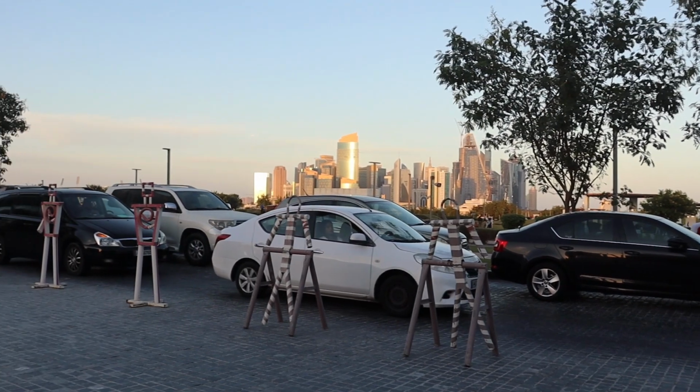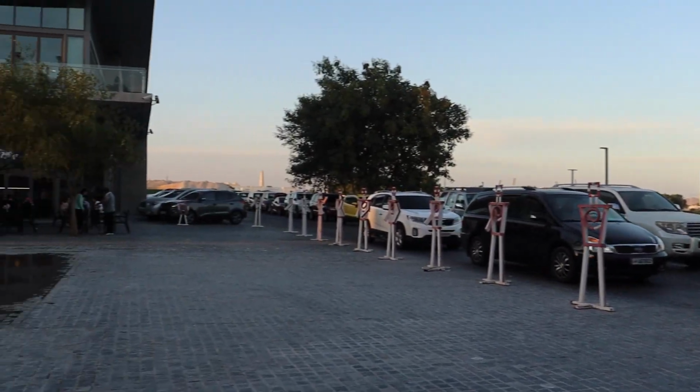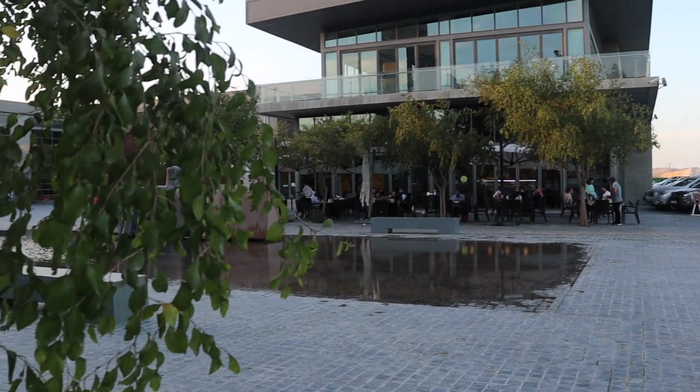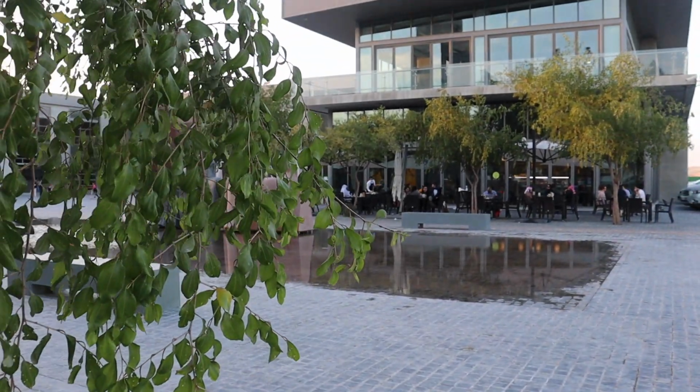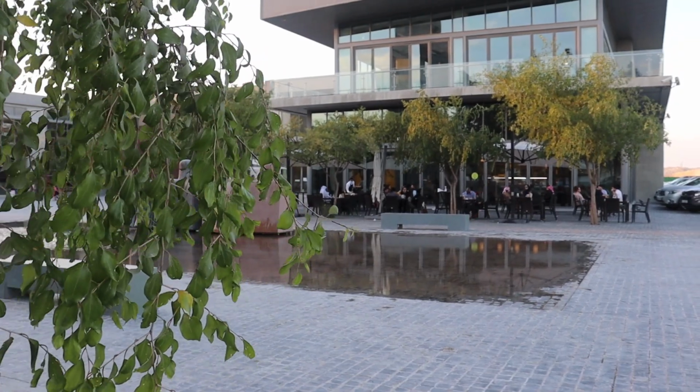Now I have tried to change the view or subject from these little guys to this branch and to show you the subjects in the background. So see the difference between these two shots, one at a low f-stop and one at a high f-stop.